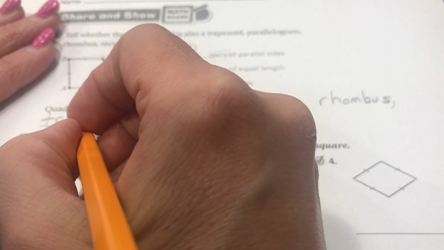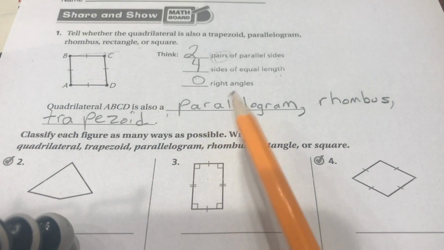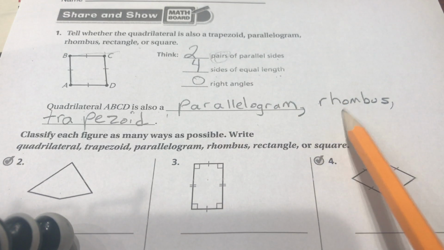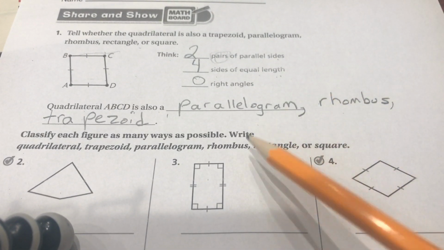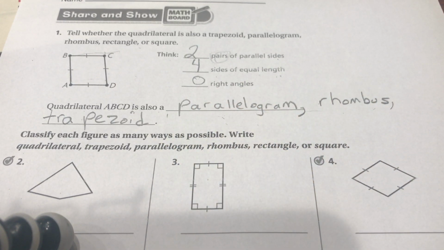Now, I kind of went out of order, didn't I? I probably would have said it's a trapezoid, a parallelogram, and then a rhombus. I'm looking at the teacher's edition, believe it or not. That's the order right here. I don't like that. I like to stay in order.